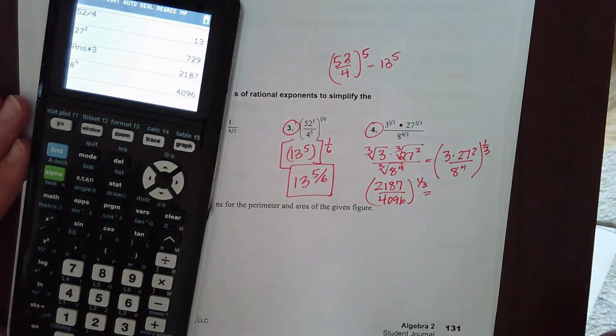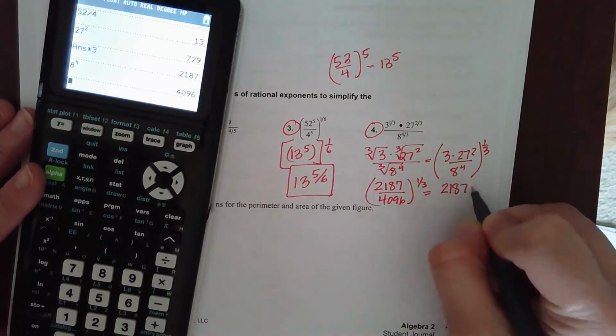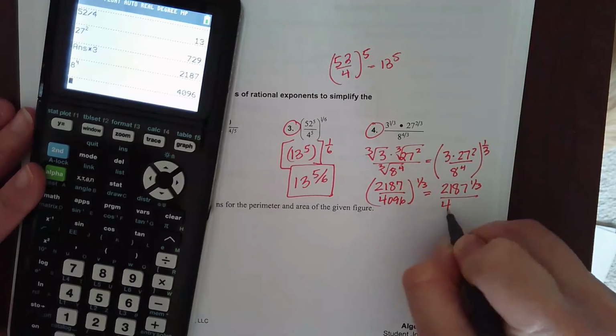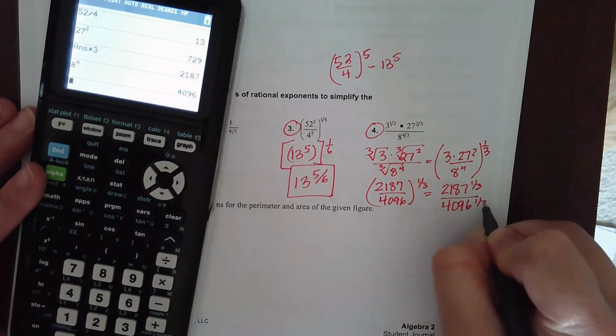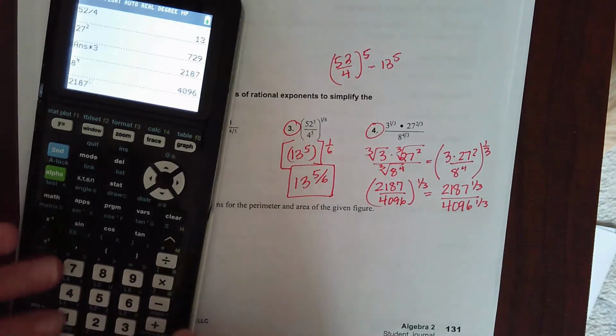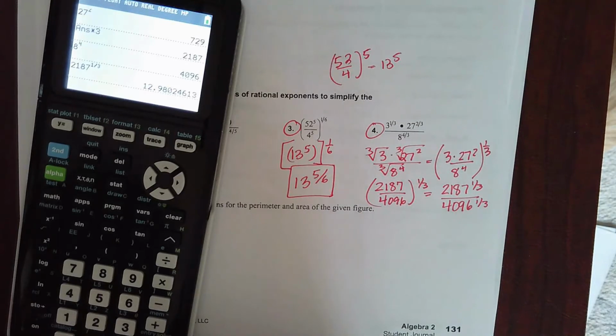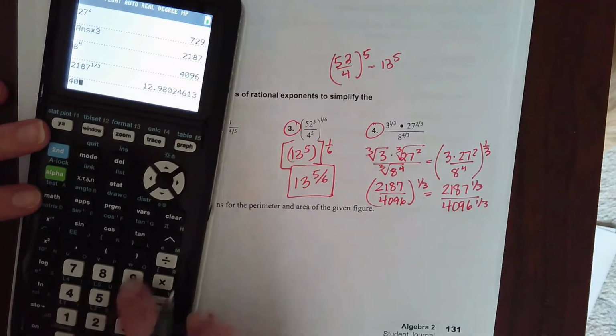Then if you raise each of those to the 1/3 power, 2,187 to the 1/3 and 4,096 to the 1/3, let's do that. 2,187 raised to the 1/3, I actually don't get a real nice number. Let's see here, what else do I have?